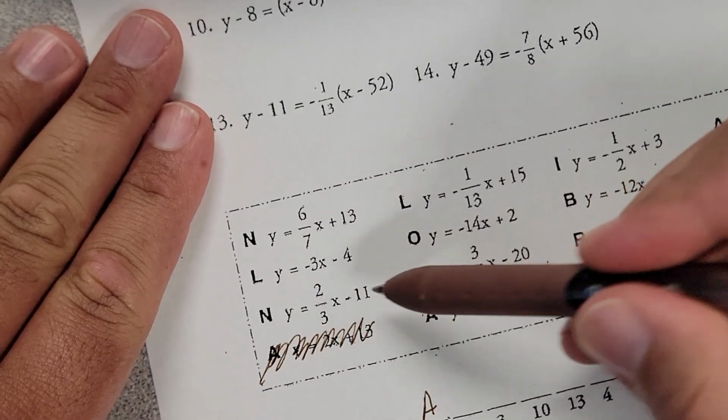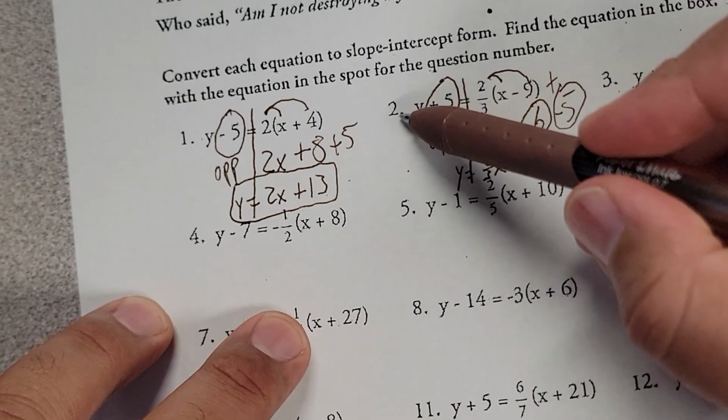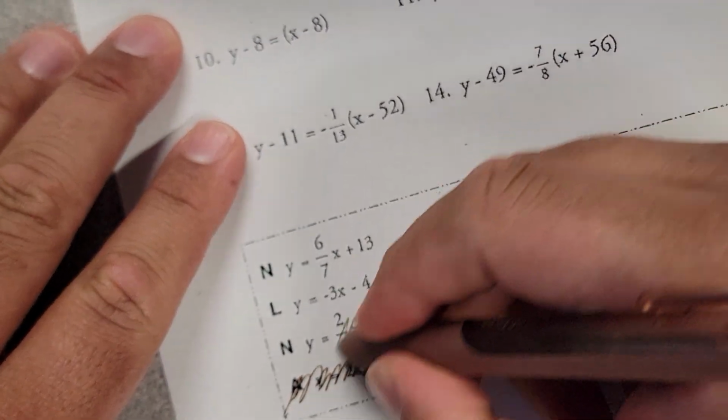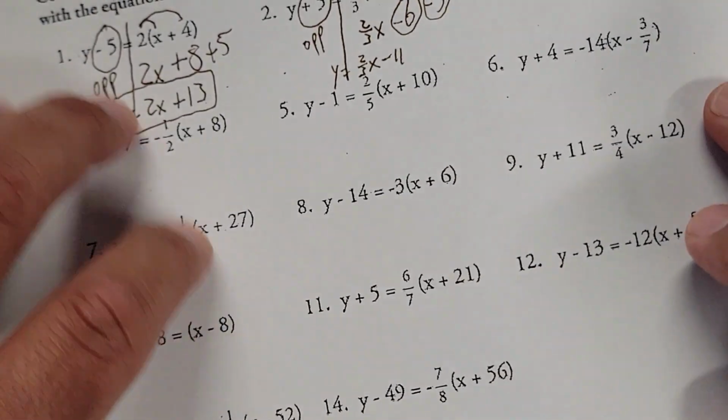So look at the bottom. 2/3 x minus 11, that's N. That's for number 2. So number 2, we put N, scratch it out, and then we just keep going.